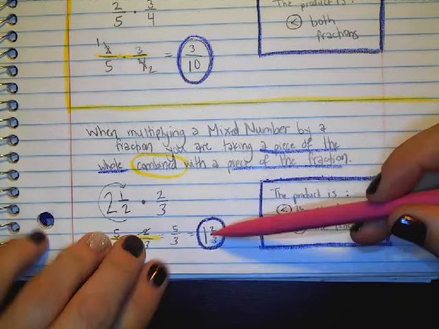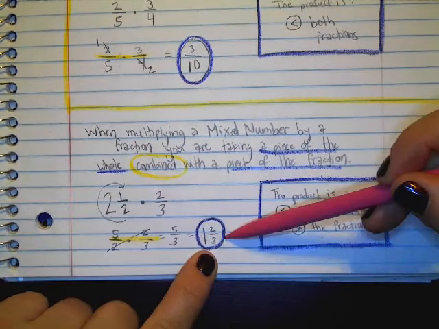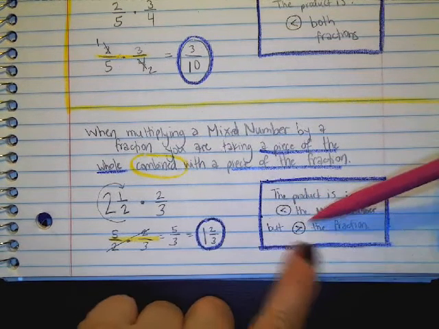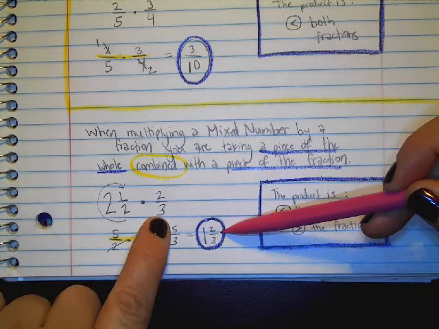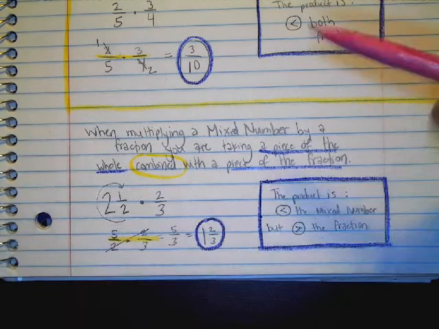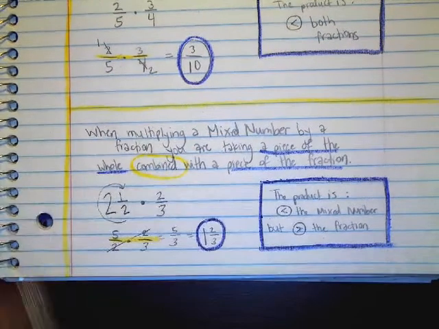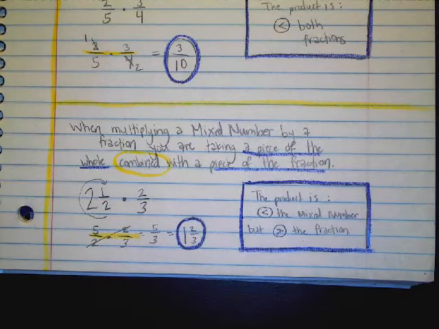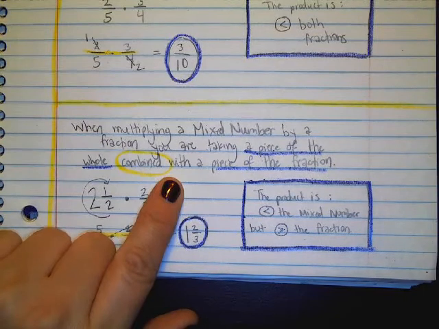So let's just go back to our prediction box and see if this is accurate. Is the product, so this is our product because we multiplied, less than the mixed number? Is 1 2/3 less than this? Yes. But is it greater than the fraction? Is 1 2/3 greater than that? Yes. So we did it correct. That's so awesome. When we get all the way to the end and have done it right. I wish that there was only 3 things that we got to check, but we get to check even more.